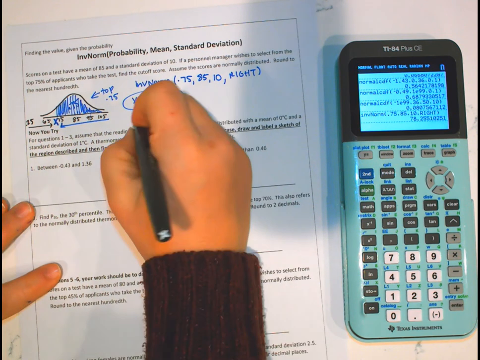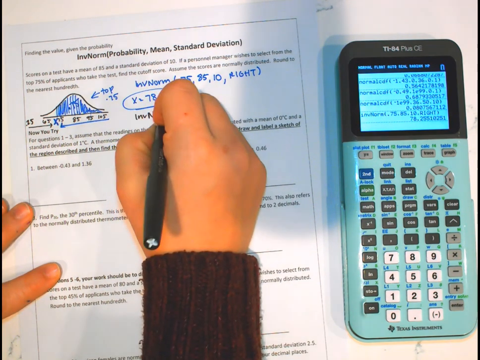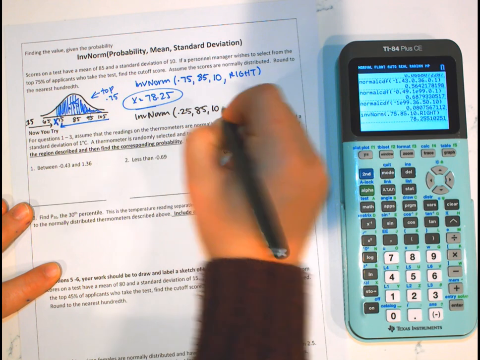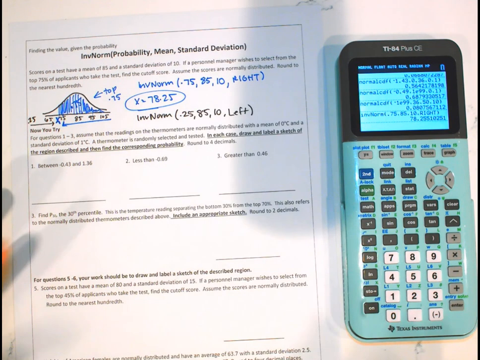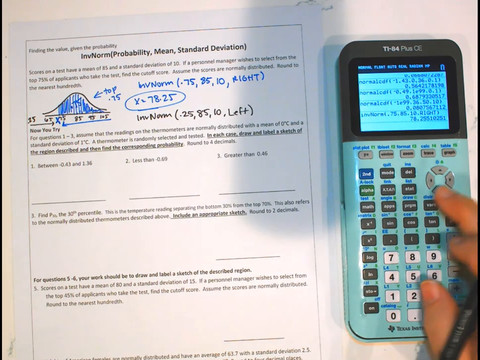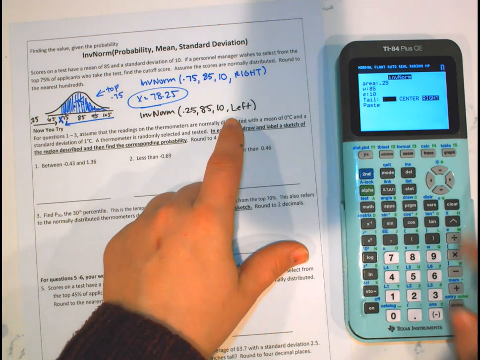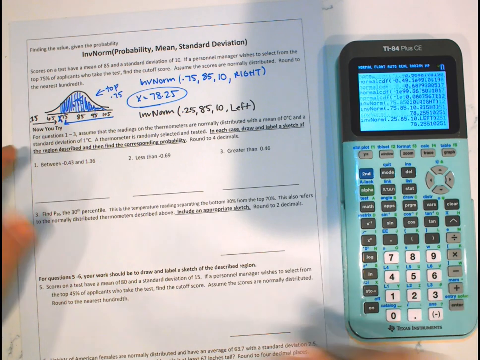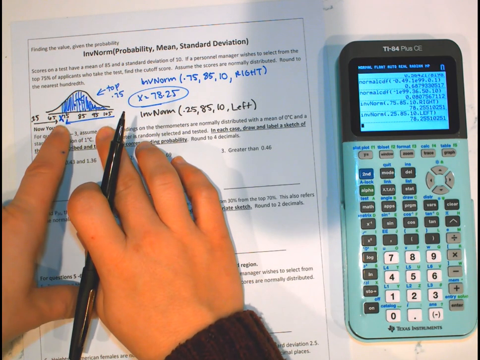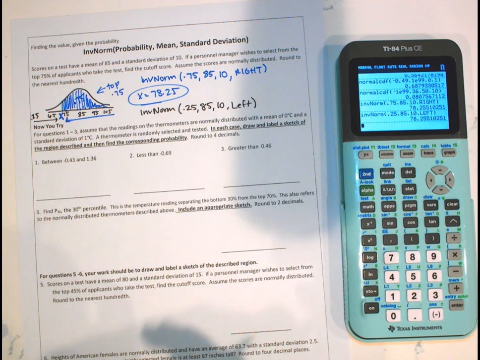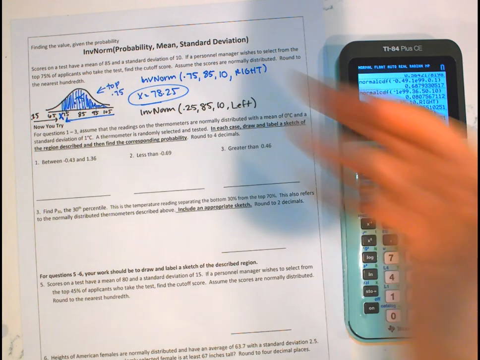So if I calculate invNorm of 0.25 with a mean of 85 and a standard deviation of 10, and then again, your calculator won't even let you say left. It's always assuming that it's coming from the left. But it will give you the same value because it's just coming to that X spot from the other side. It's just meeting you from the left side instead of the right side. So you have to do it one of those two ways.